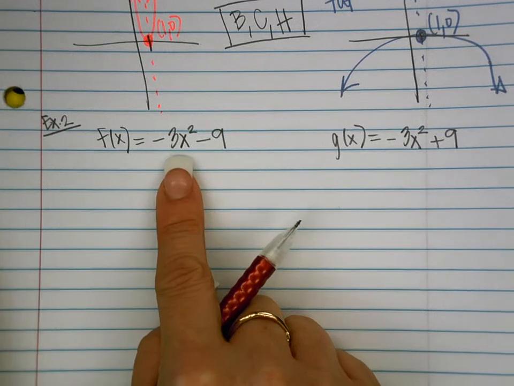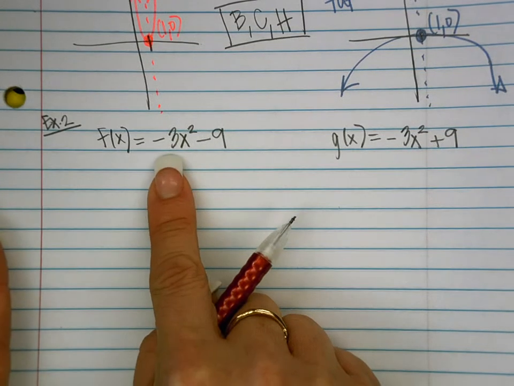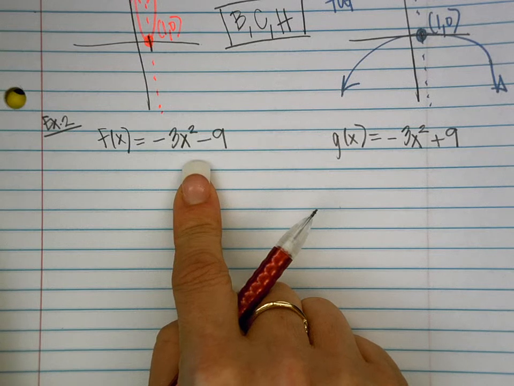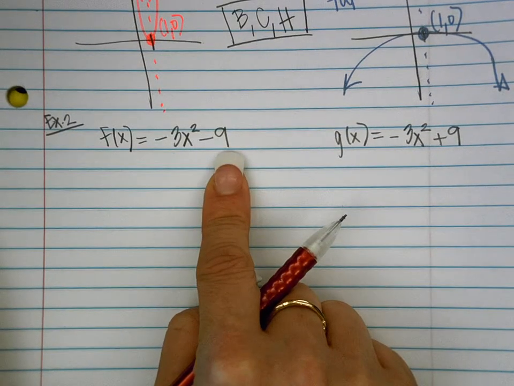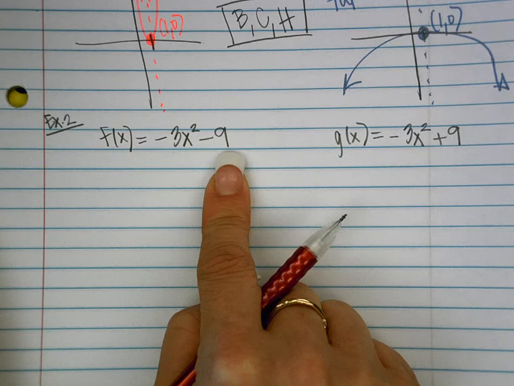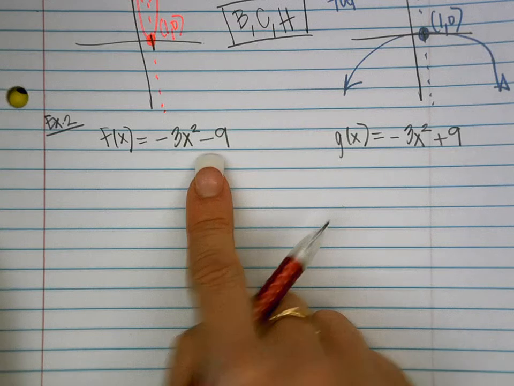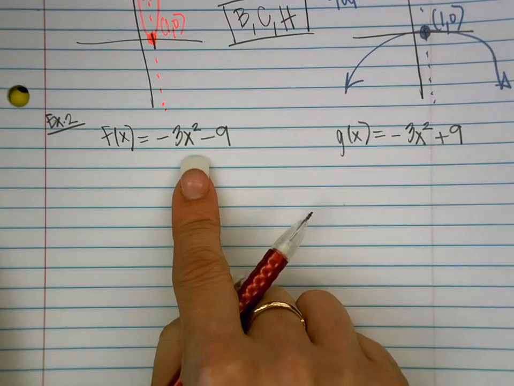You could figure out the ABCs, and you could figure out A is negative 3. What would the B value be here? 0. The C value is always the one at the end. So the B value, remember, ax squared plus bx plus c, just like a quadratic function. If there's one missing, it's always a 0. Okay, so you could figure out the ABCs that way, and then what would you do?